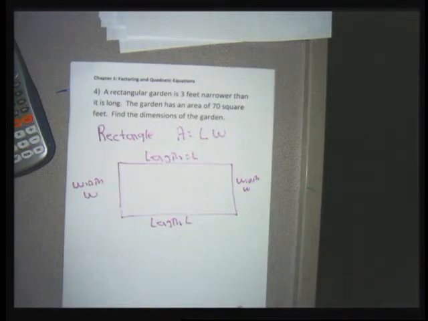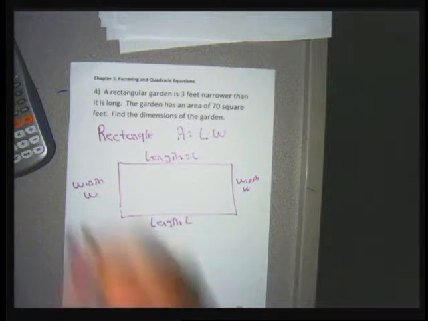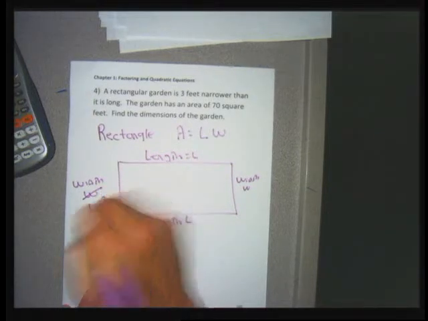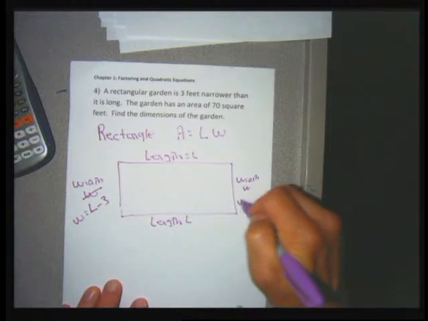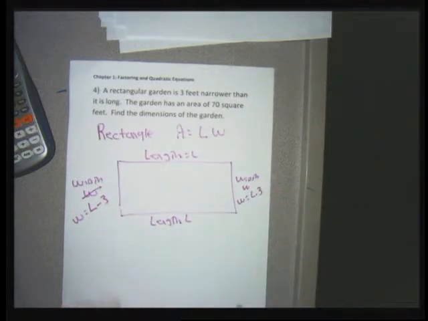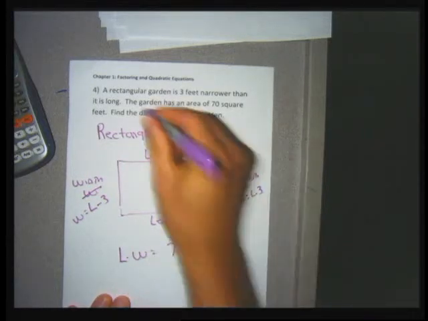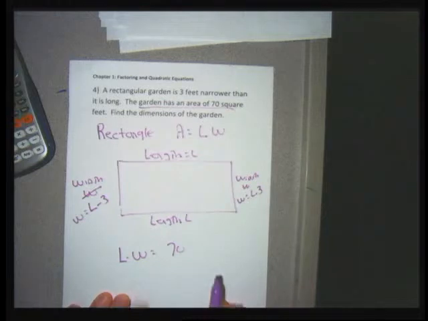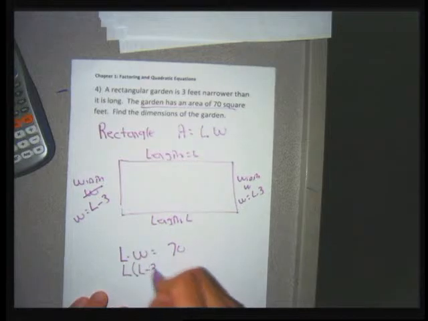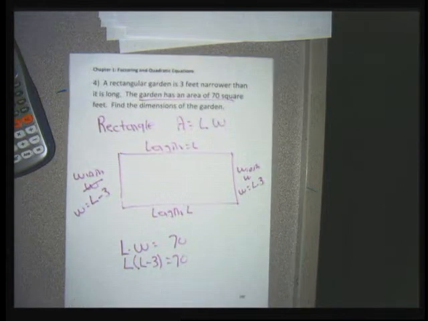The first sentence is going to help me get rid of one of the letters, and it says basically the garden is 3 feet narrower than it is long. That means the width is length minus 3. So that's what the first sentence allows me to do. It allows me to get my W's in terms of the length. And now my area, the length times the width of this garden, is 70 feet. That's what the second sentence says. But in place of the width, I can put L minus 3. So I'm going to go length times length minus 3 equals 70.